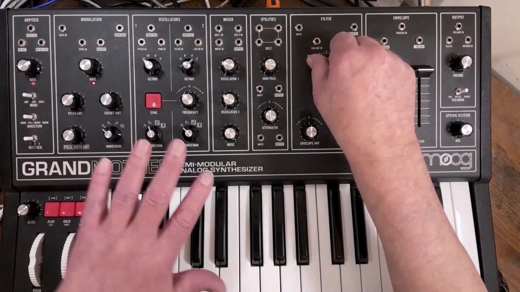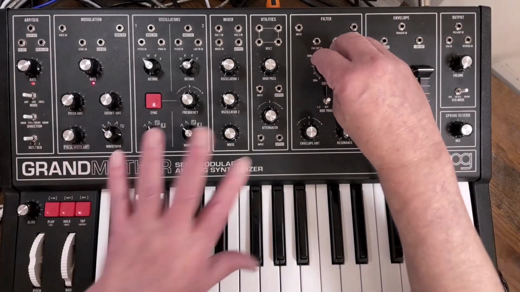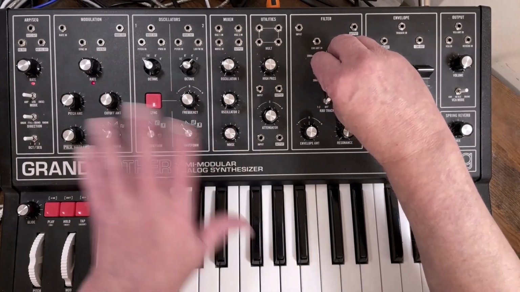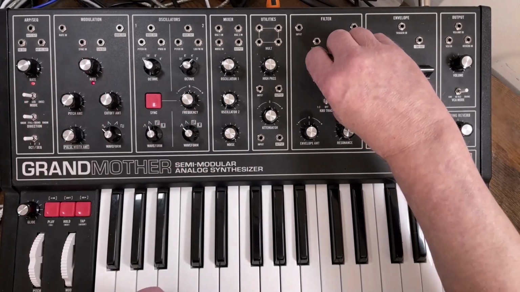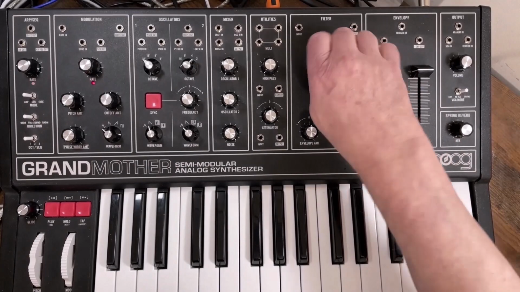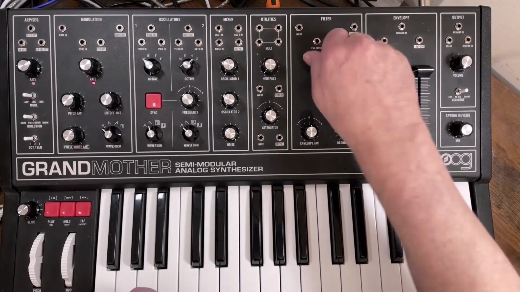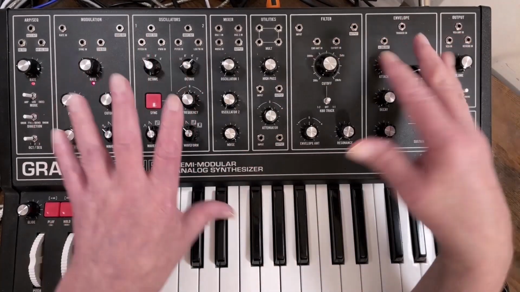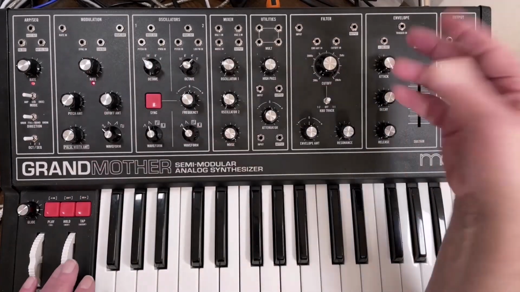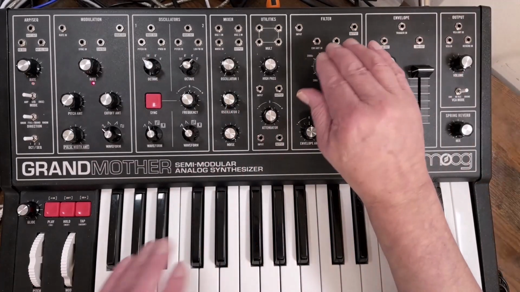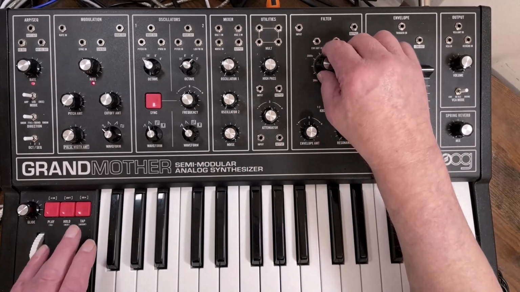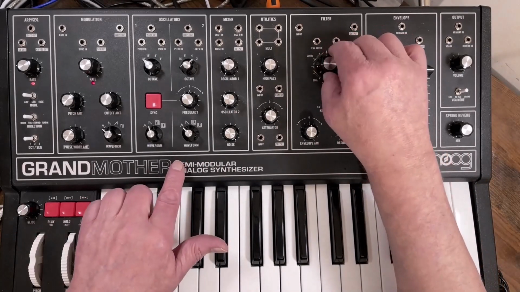Now if we switch this off, just to absolutely demonstrate what's happening, essentially the LFO is doing this, which is not something which is easy to do manually. So the LFO essentially is opening and closing the cutoff filter. Let's turn that up again.